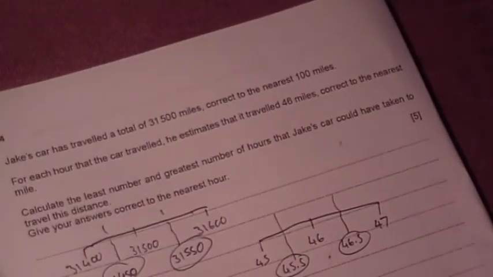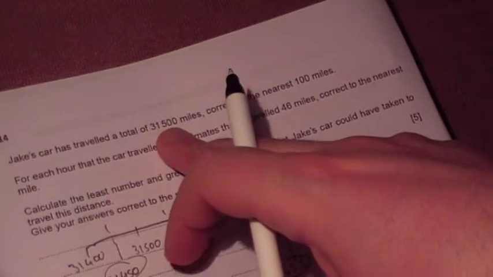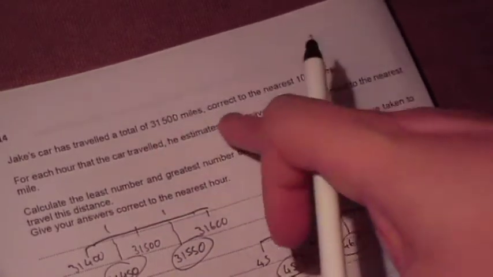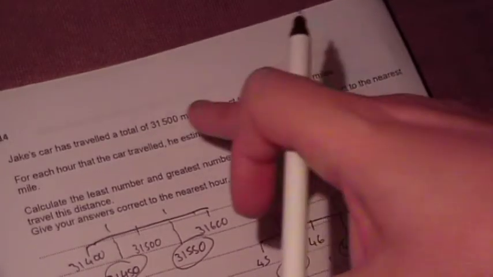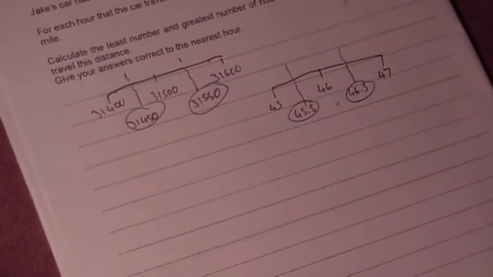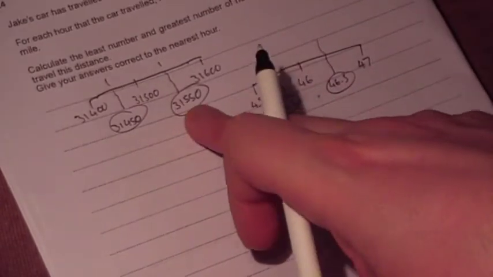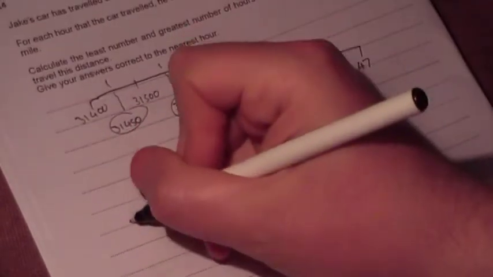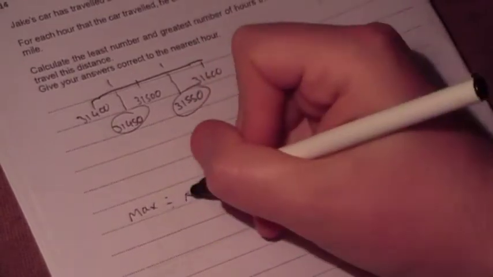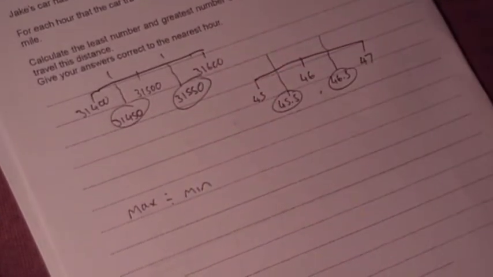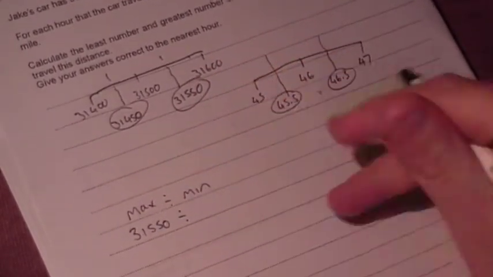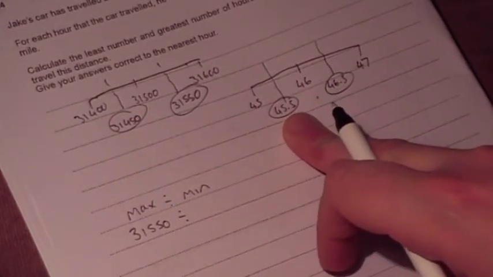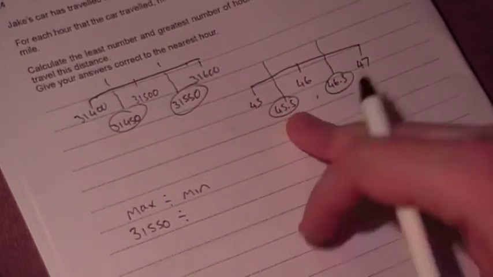Now looking back at the original figures, if it was exactly 31,500 and exactly 46, a division will tell me how many hours I've been travelling, because that's per hour. So I would just do that divided by that. Because I want to find out the least and greatest, what I need to do is first of all divide the maximum by the minimum. Okay, the upper bound divided by the smallest. So I'll take the 31,550 divided by the smaller one from the miles per hour, 45.5.